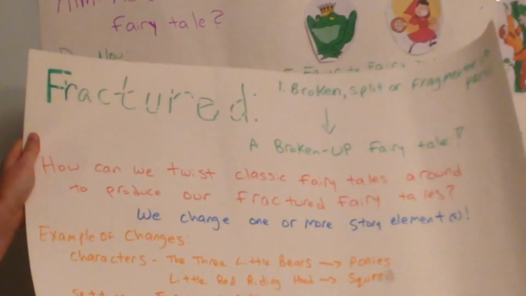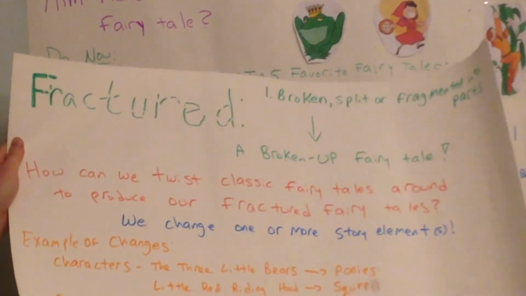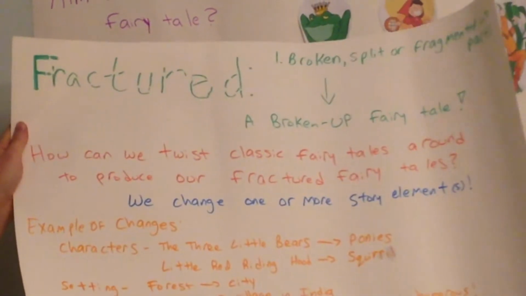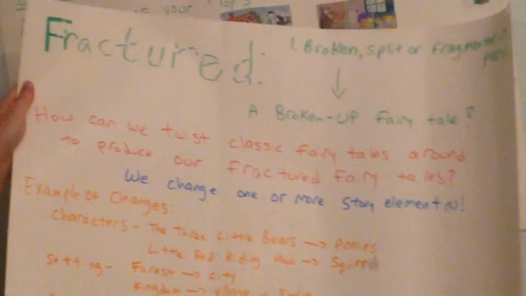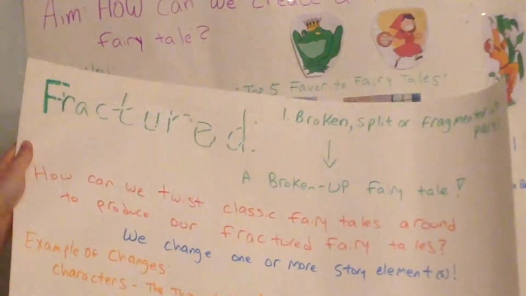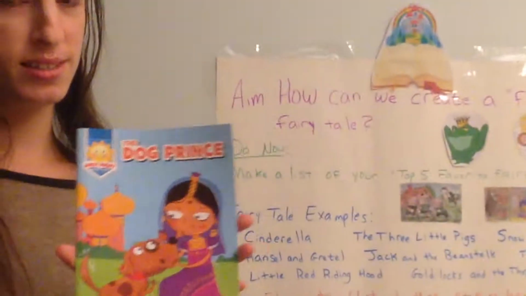So does anyone know the definition of the word fractured? Think of a bone that you might have hurt. Did you ever hear of a fractured wrist, a fractured bone? So fractured is similar to broken, split into different pieces, fragmented. So I wrote broken, split, or fragmented into parts. So how could we apply that to the fairy tale context? A fractured fairy tale is a fairy tale broken up into parts and put back together again in an often funny, humorous way. So I'm going to read to you a fractured fairy tale now called The Dog Prince.